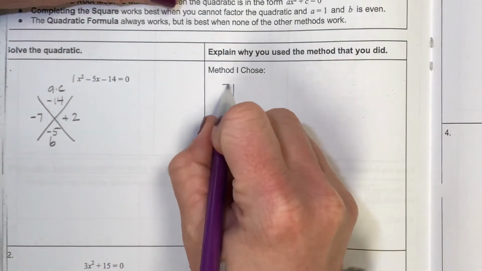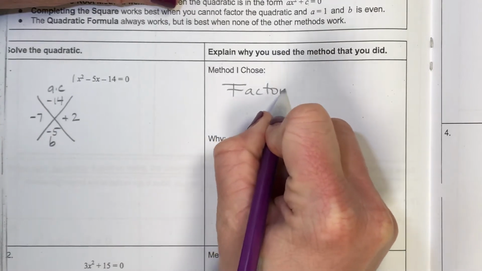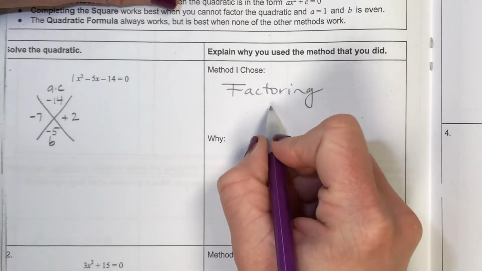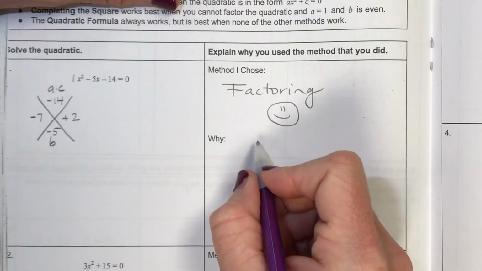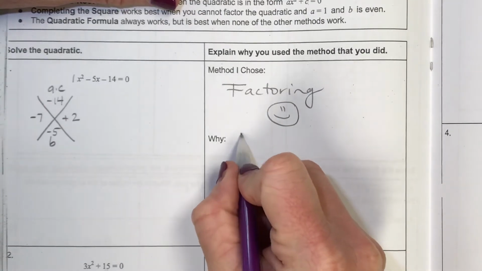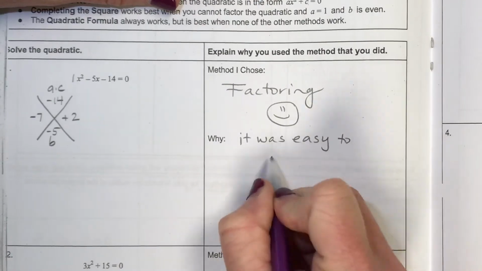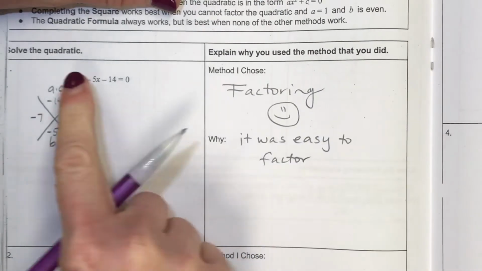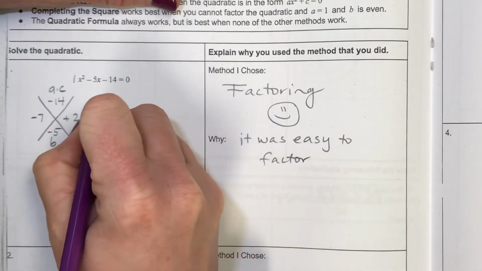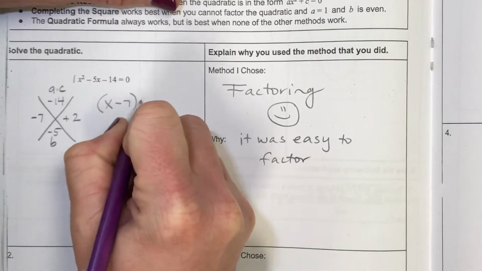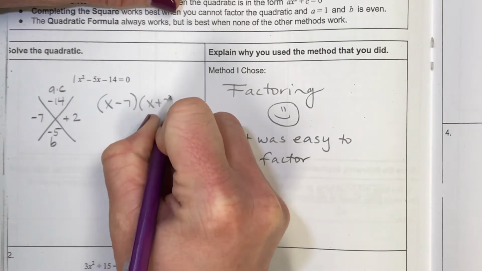So the method I'm going to choose is factoring. And again, because it's easy. And so I'm going to say it was easy to factor. So now I'm actually going to factor it and solve. So my x minus 7 is a factor. The x plus 2 is a factor.